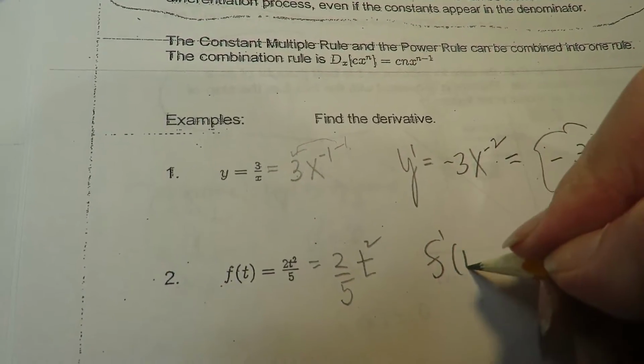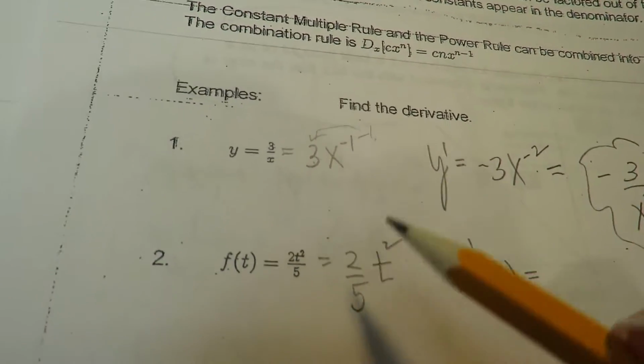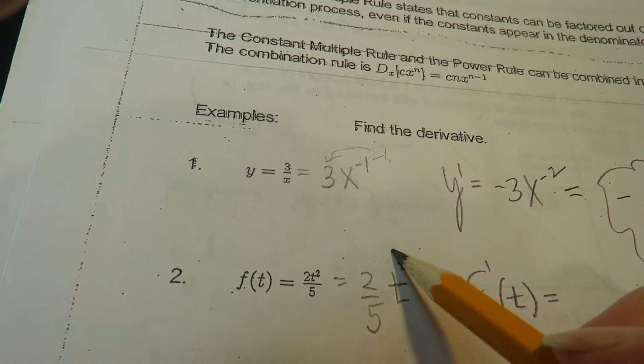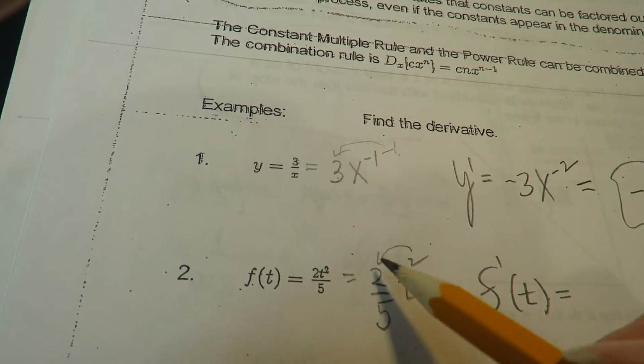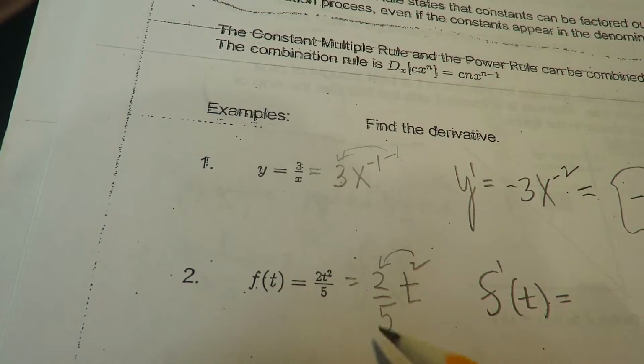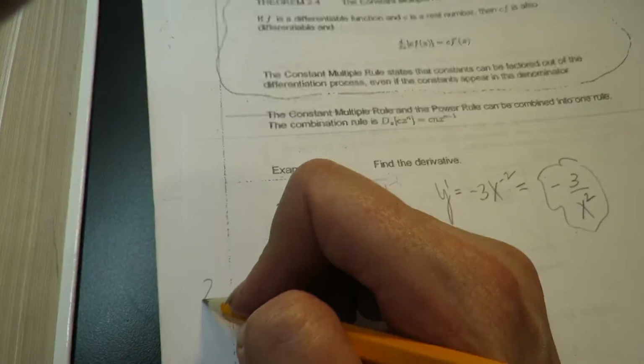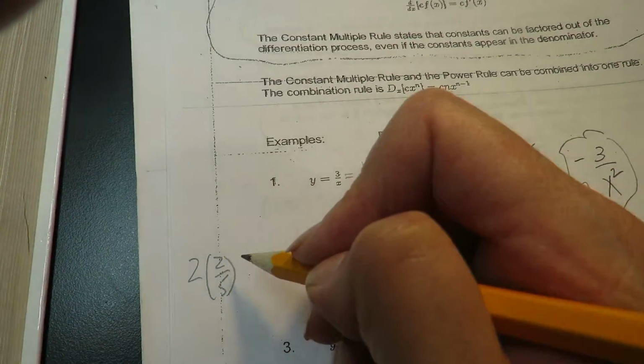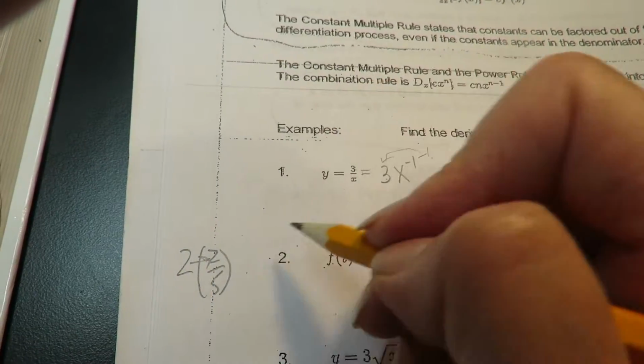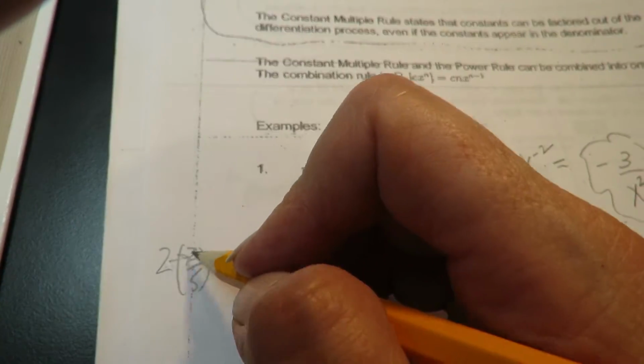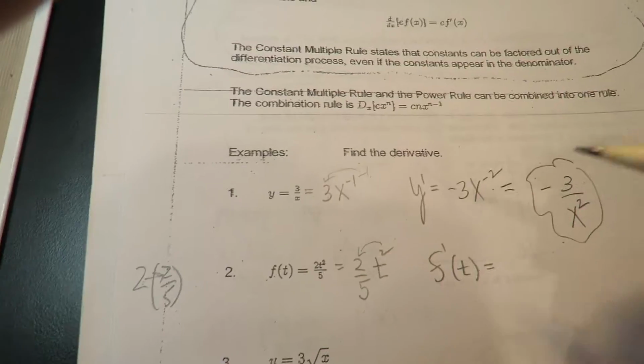All right, so I'm going to take the derivative of this. Remember, when you do the power rule, you bring this down in front, but there's something here, so I have to multiply the 2 times 2/5. And if you remember, when multiplying you go across. So 2 times 2 is 4, it's going to end up being 4/5.